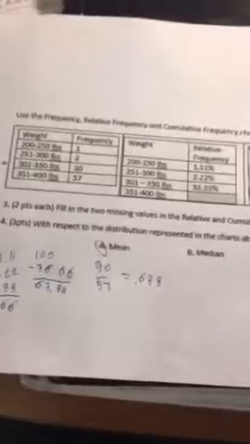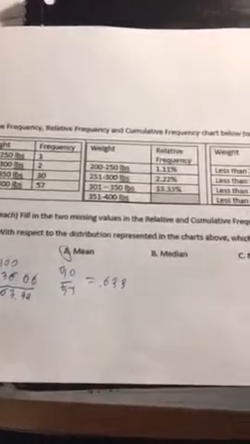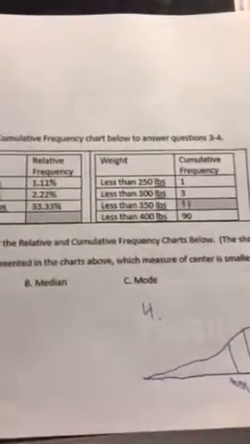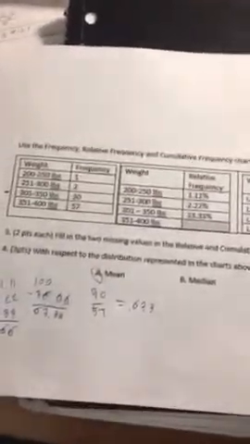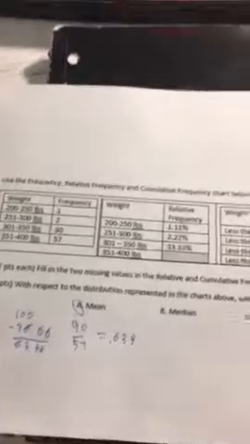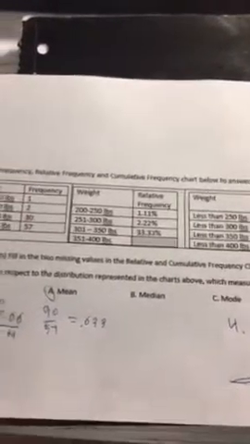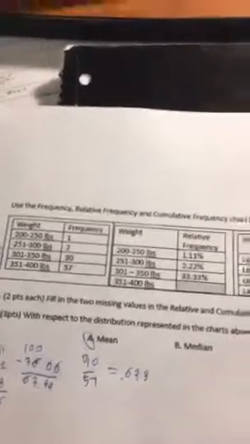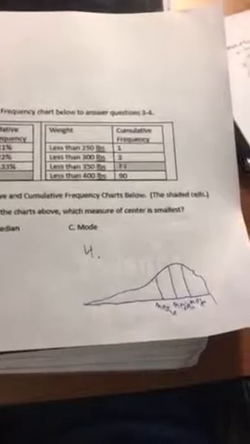Now moving on to number 4. Number 4 is asking you, with respect to the distribution represented in the charts above, which measure of center is the smallest? As we look at this distribution, most of our values are going to be to the right side of the distribution, meaning we should get a distribution that looks something like this.